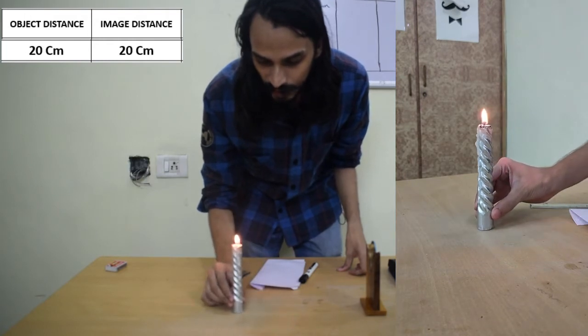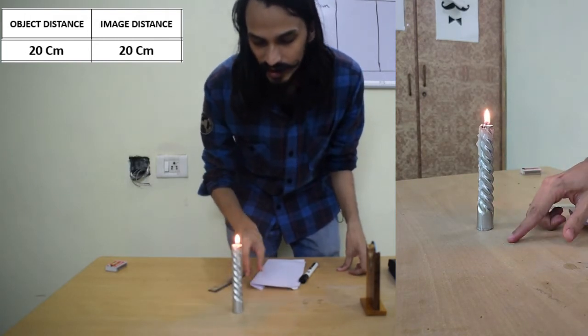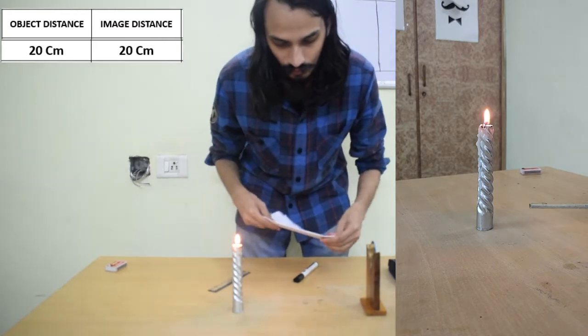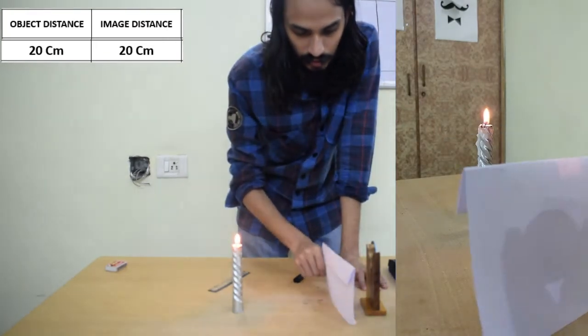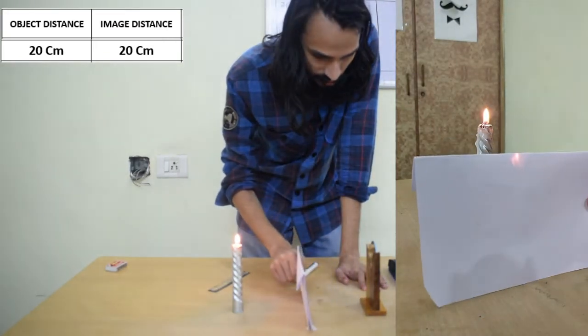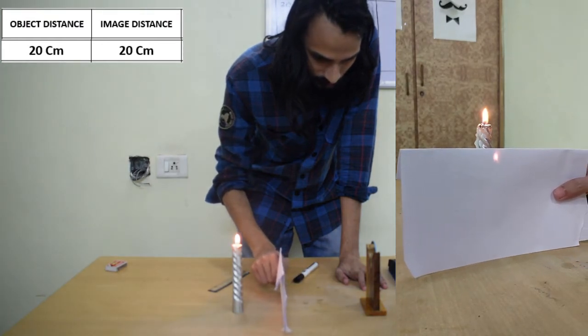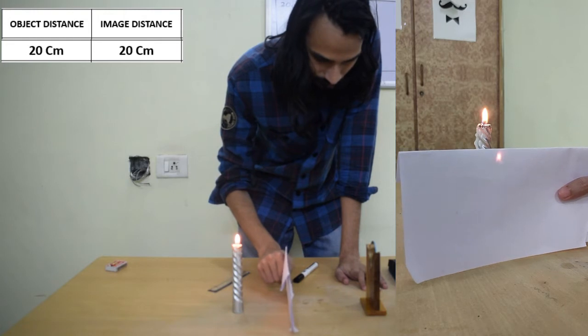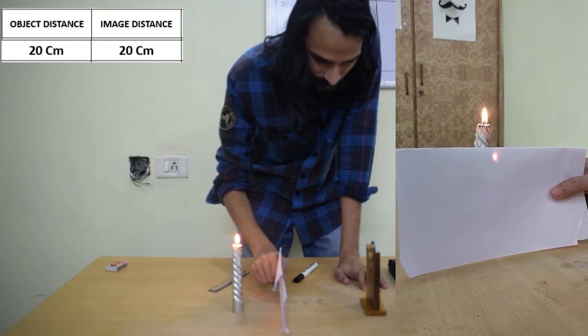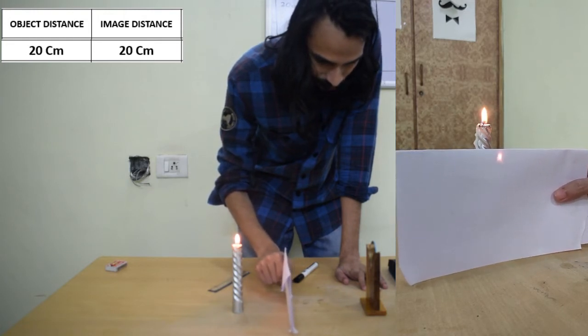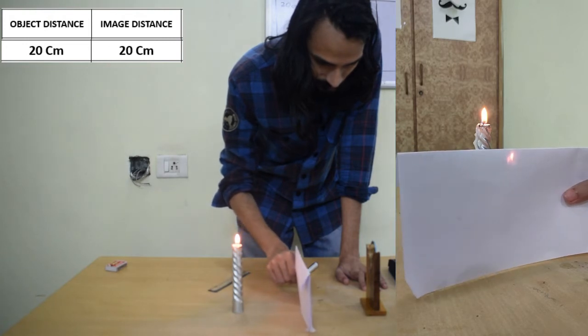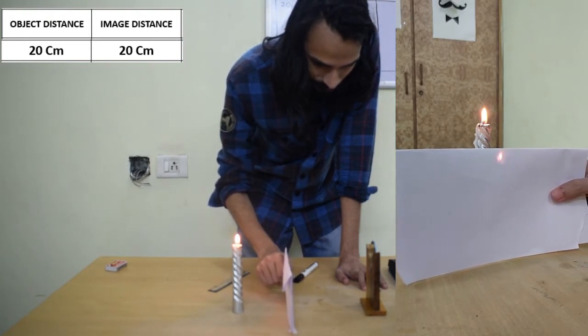Alright, so I'm going to move it a little further to 25 centimeters. Okay, now I'm going to try to look for the image on the screen again, right? If I look at it now, somewhere it's not clear.